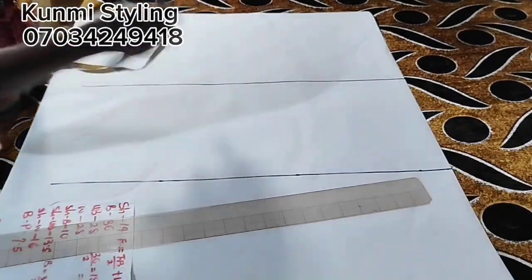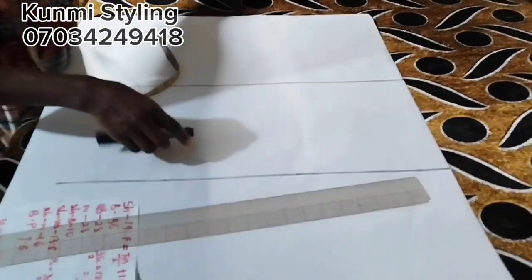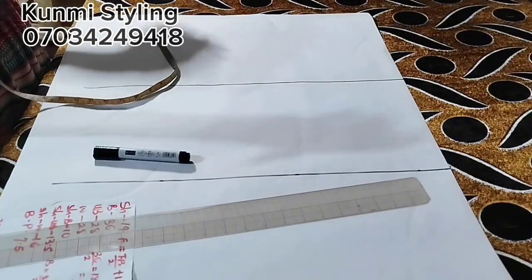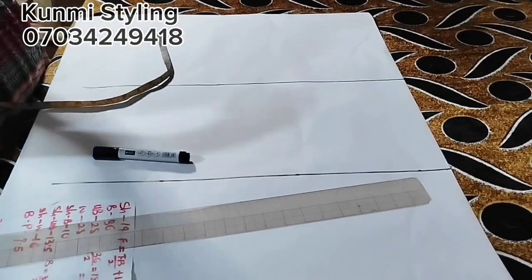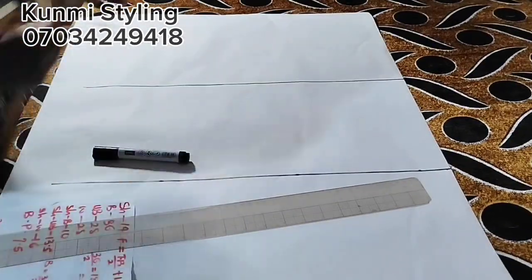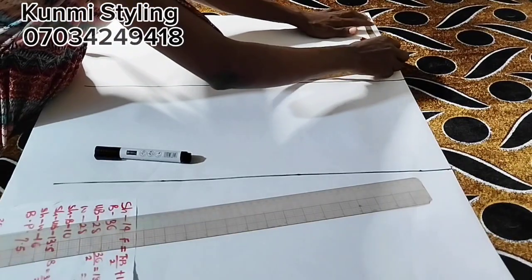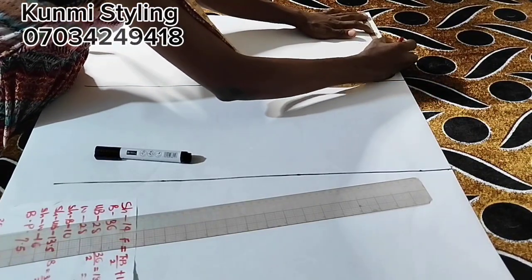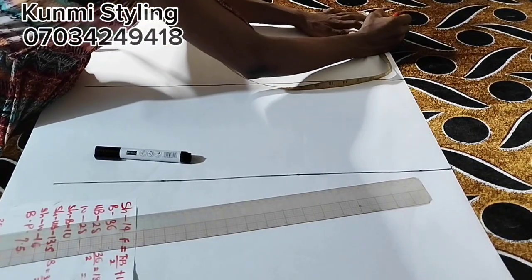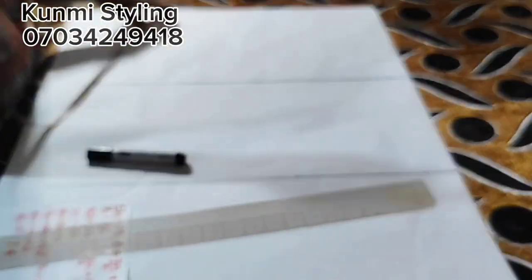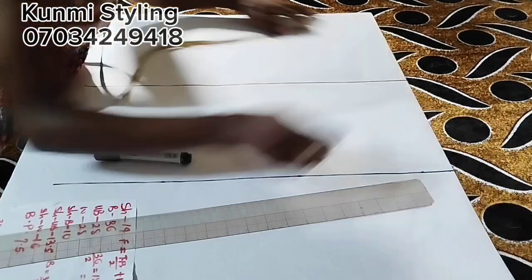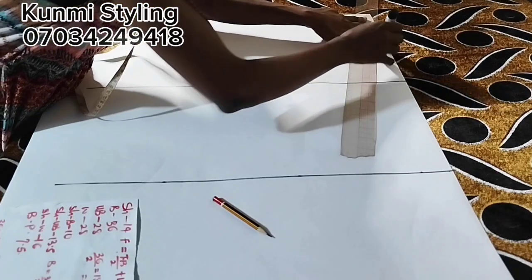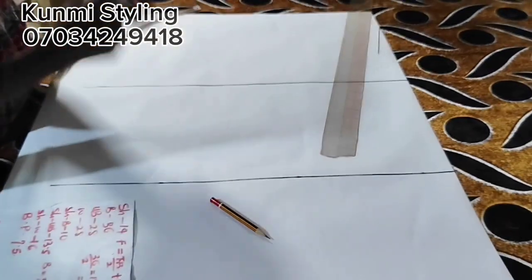So now the next thing to do is we take our shoulder measurement. Our shoulder measurement is going to be divided by 2 because we are drafting half of the front and half of the back. So my shoulder is 7 inches and the neck width is 3.5. And the next thing is to take our shoulder slope or shoulder slant of 1 inch. So I'll connect these together like so.